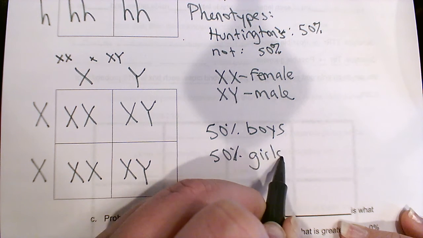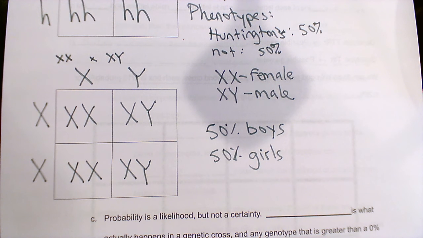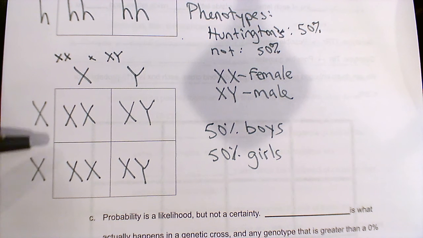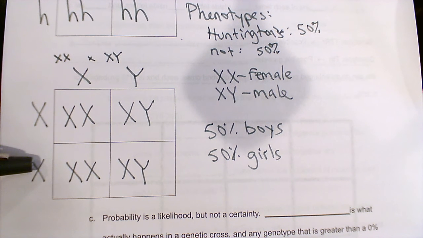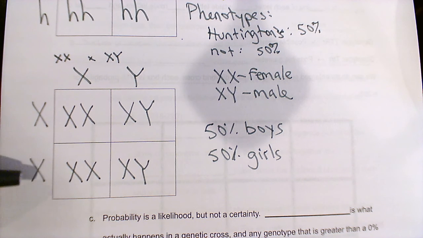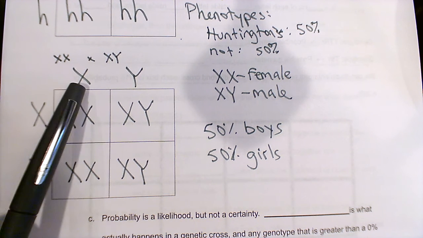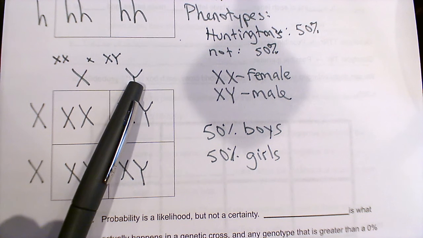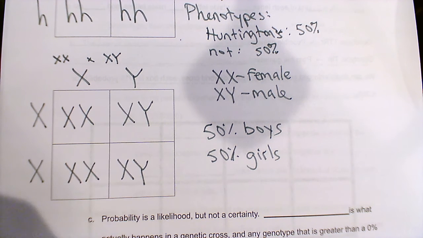50% girls. But one thing I always kind of want to mention, because I think it's interesting, who actually determines if a baby is going to be a baby girl or a baby boy? The mom or the dad? Okay, mom has only X's. Every single one of her eggs has an X in it, unless there's some non-disjunction. But mom can only give X's. So half of dad's sperm have X's and half of dad's sperm have Y's. So it's 100% the sperm that determines if a new baby is going to be a boy or a girl.